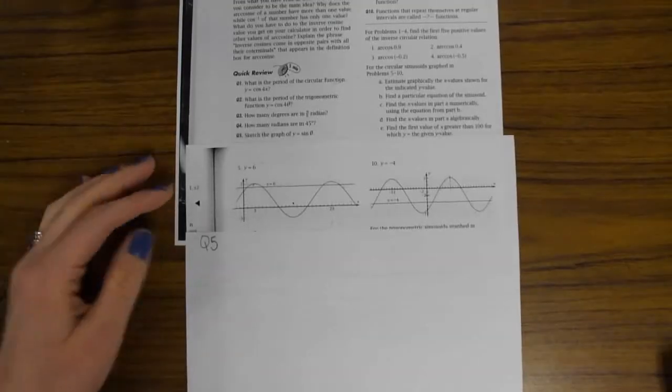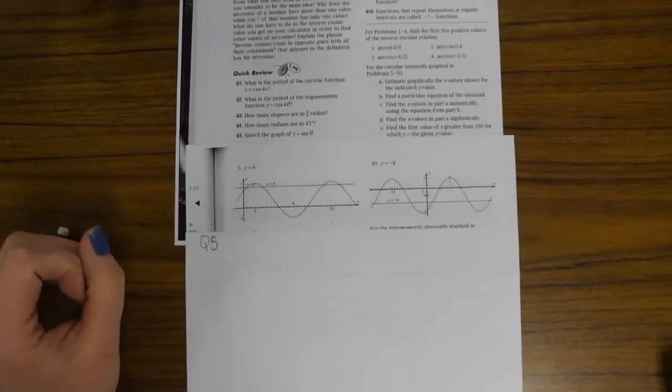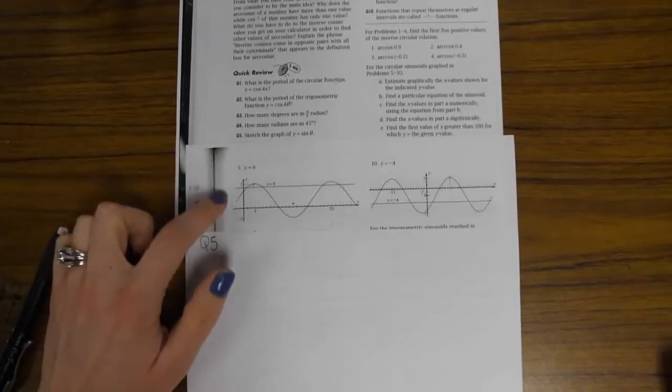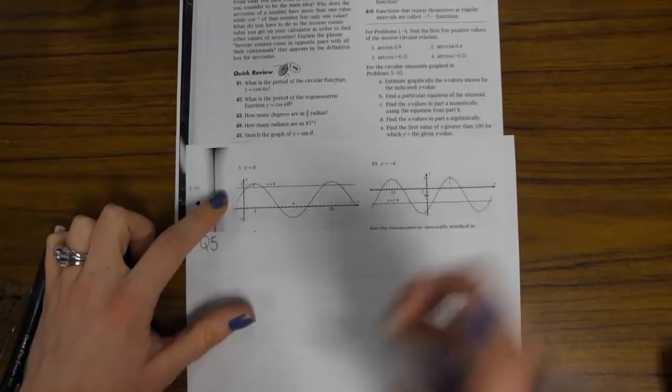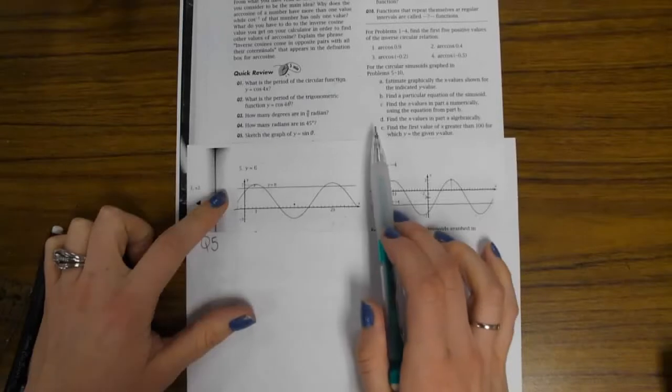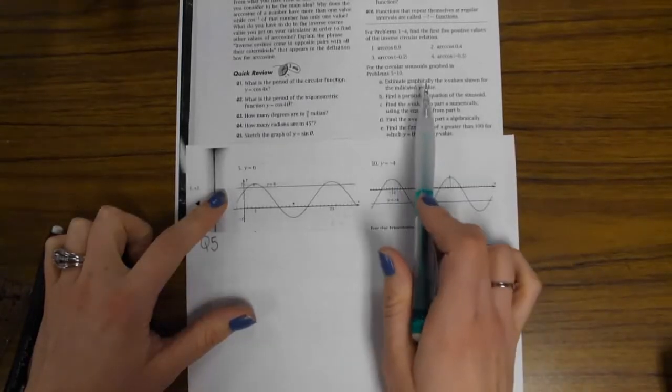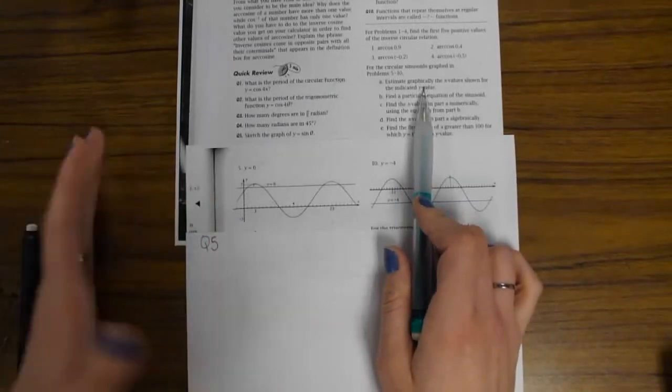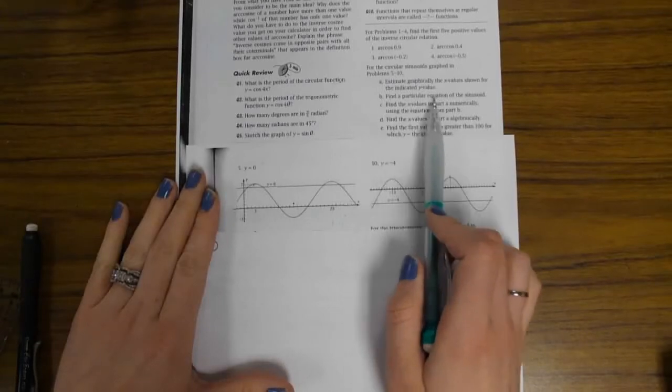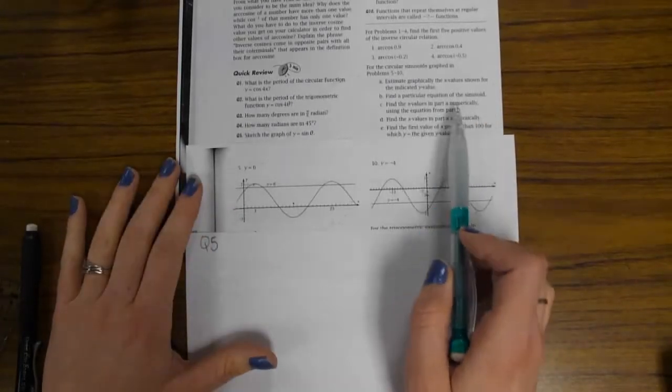Okay, I think it might be wise to do another example together. So let's do question 5 from your homework assignment. And question 5 has all of these parts here. So it says A, estimate graphically. We did that in our notes. Find the particular equation. Find the x values numerically.